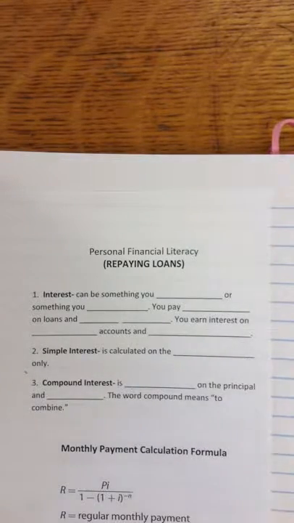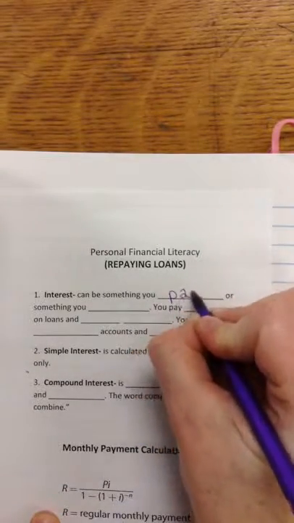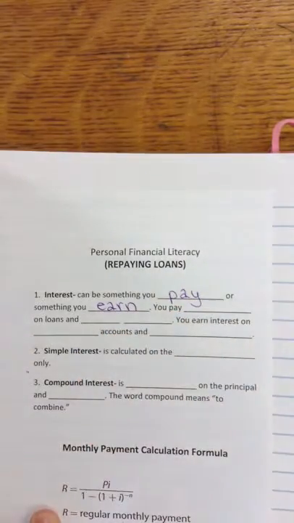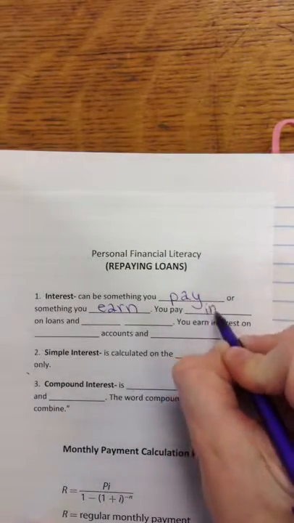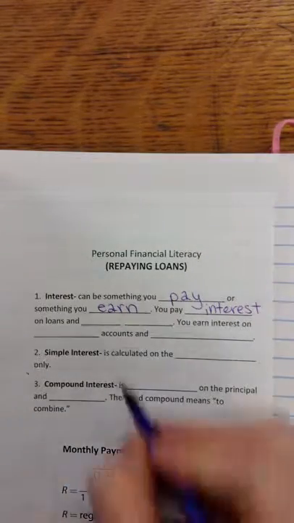We're going to be talking about interest. Interest is something that you pay or something you earn. So it can be bad for you if you have to pay it. It means that you're going to be paying more for something. Or it can be good for you. If you put a whole bunch of money in the bank, over time it will earn you some more money. You gain interest. You pay interest on loans and credit cards.